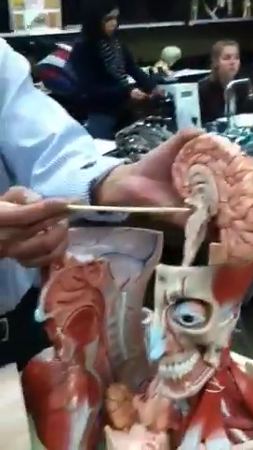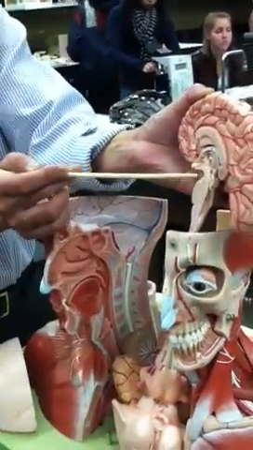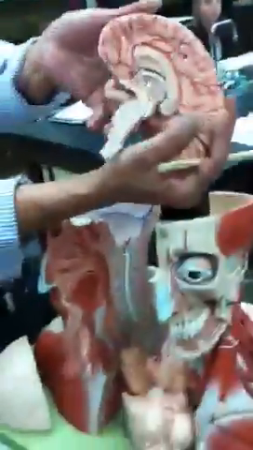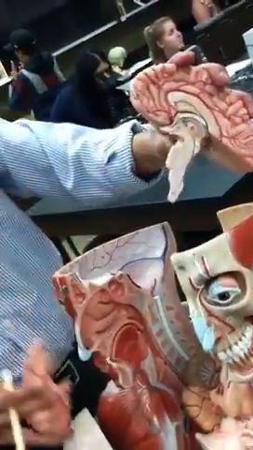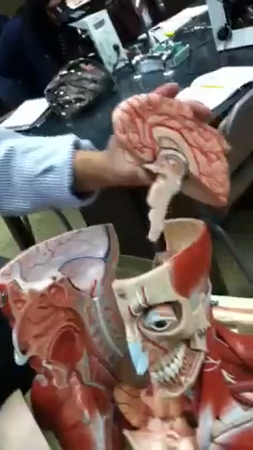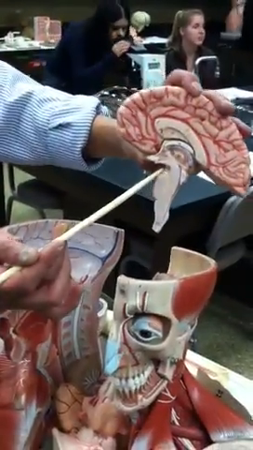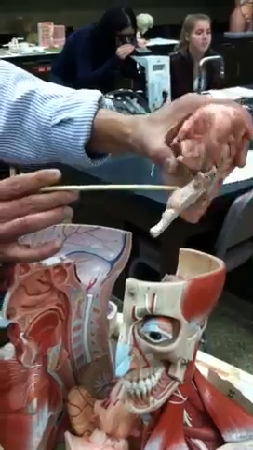Now, anterior to the tegmentum. Let's remove the temporal lobe away. This is the tegmentum. Anterior to the tegmentum, you will see this. It looks like a column.